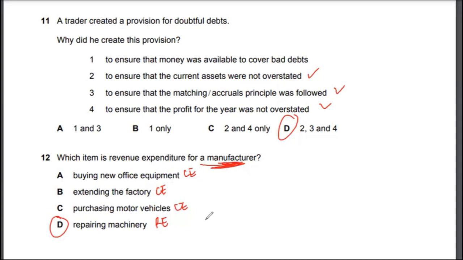because they would be repairing machines quite often. Manufacturers use machinery very often and they require repairing very often. Therefore, repairing would be a revenue expenditure for them. In this multiple choice question, you have to understand the difference between capital expenditure and revenue expenditure. If you don't understand that, you can drop a comment below and I will explain the difference between revenue and capital expenditure. But this is not the purpose of this video.